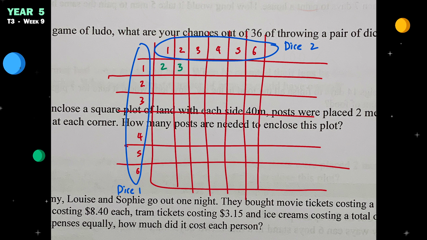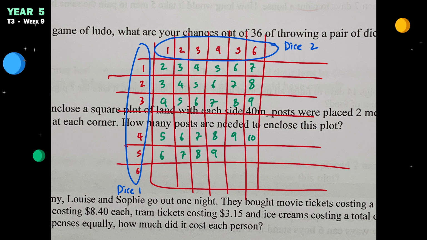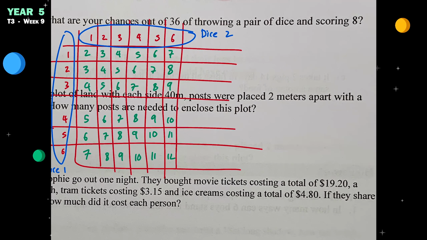So 1 plus 3 is 4, 5. This will be 3. And finally you got 7. And there's all your possibilities. Now the question is, what are your chances?